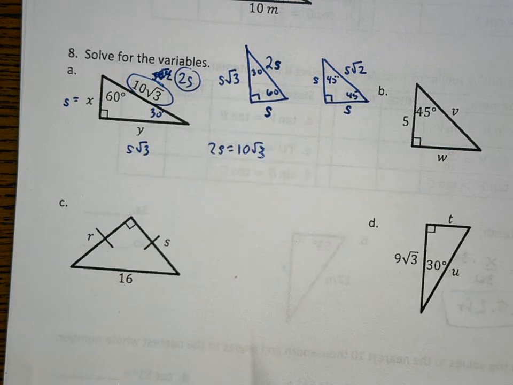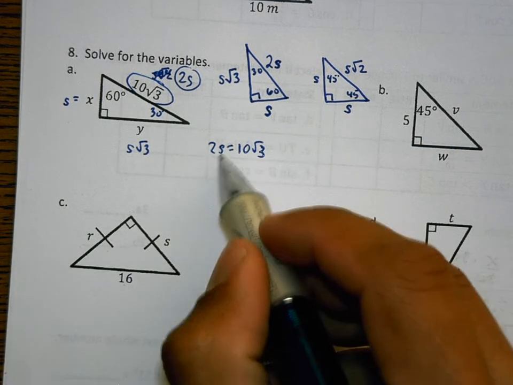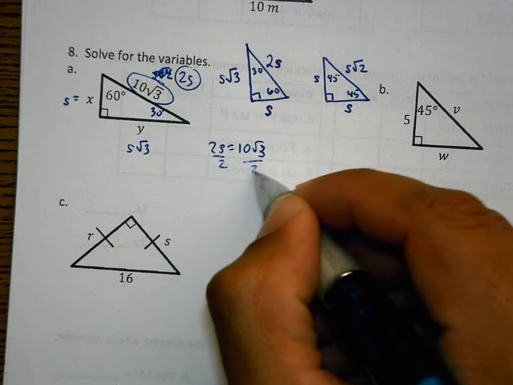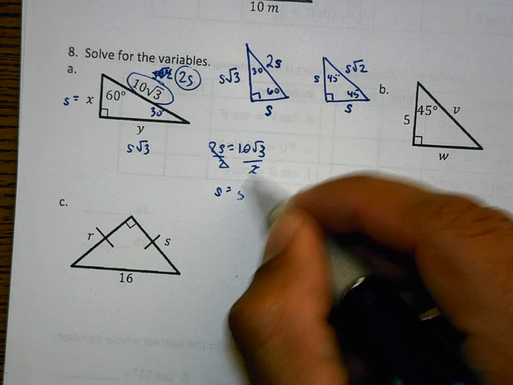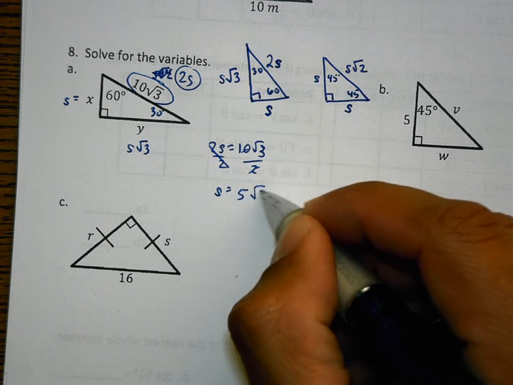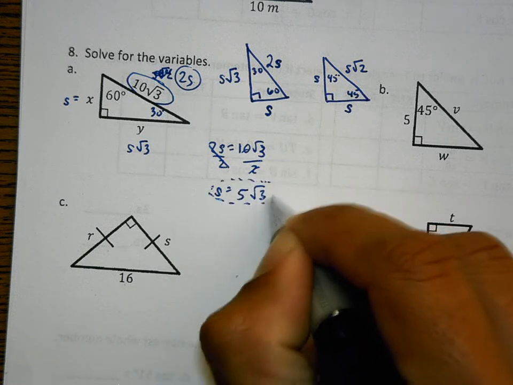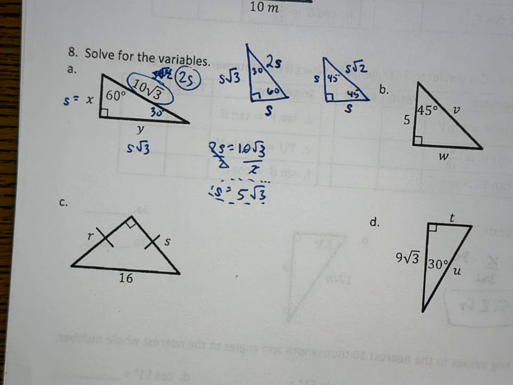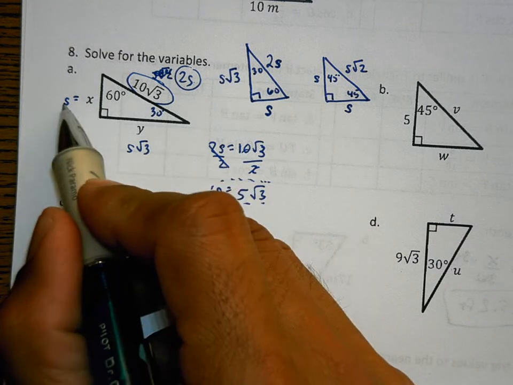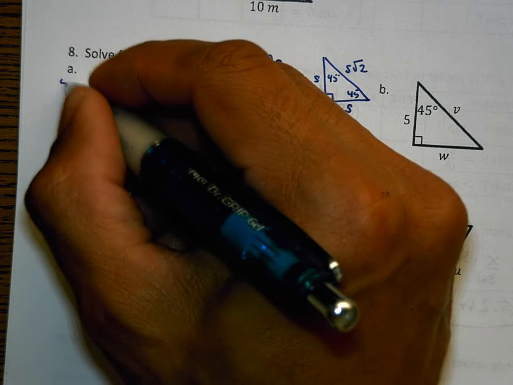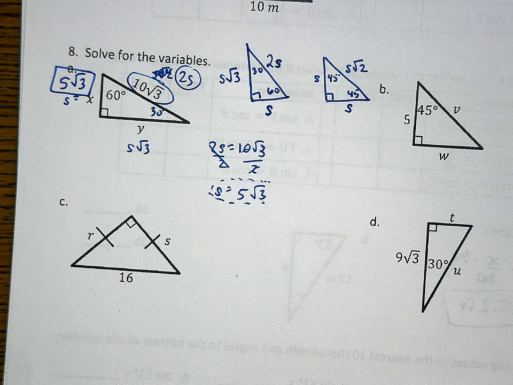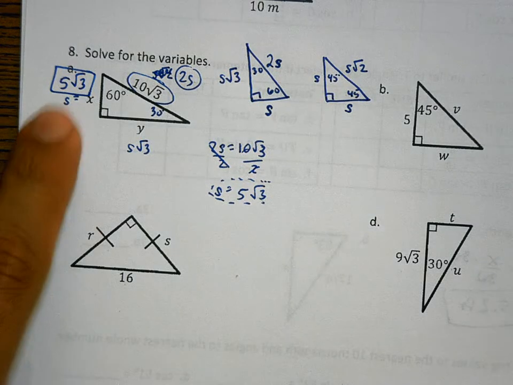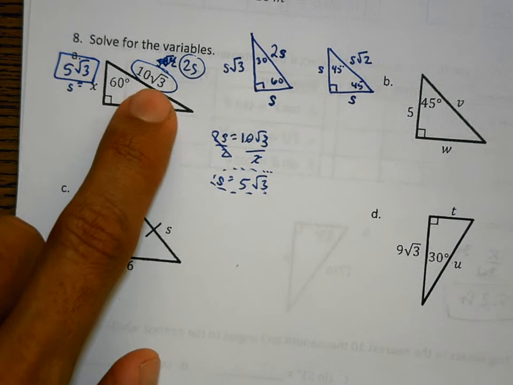2S is equal to 10 root 3. If I want S by itself, I divide by 2. So in this problem, I know 2 goes into 10 5 times, and so S is 5 root 3. Which tells you, now that you know S is the same thing as X, this side must be 5 root 3. Which would make sense, because if this is 5 root 3 and you double it, that's going to be 10 root 3.